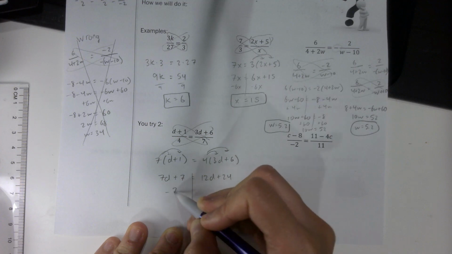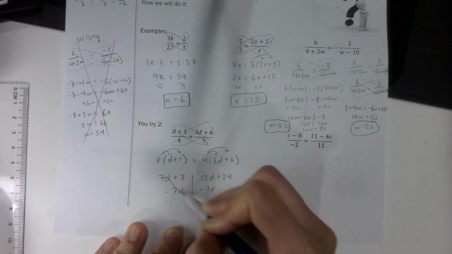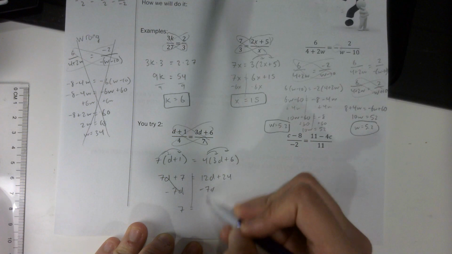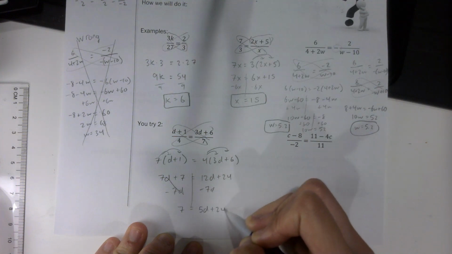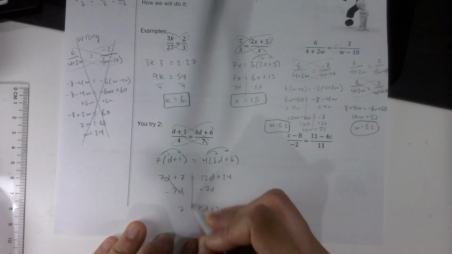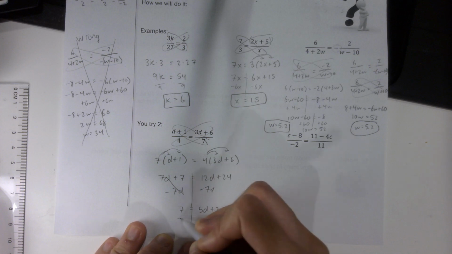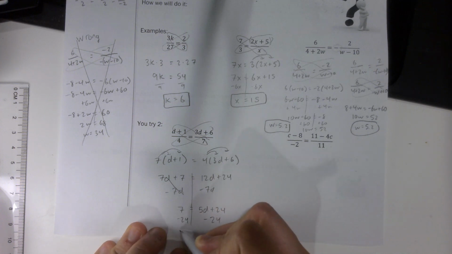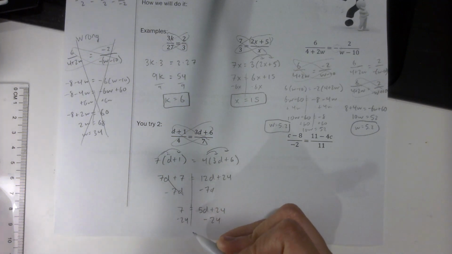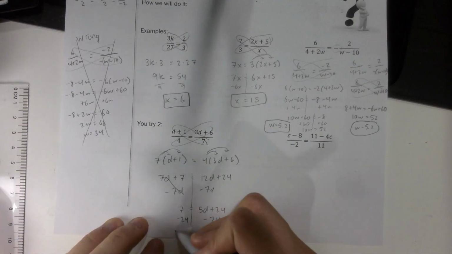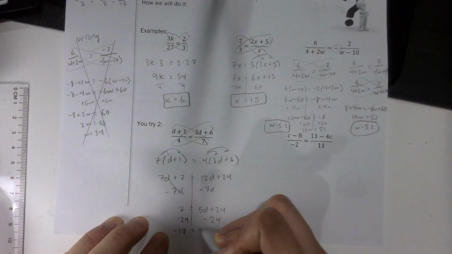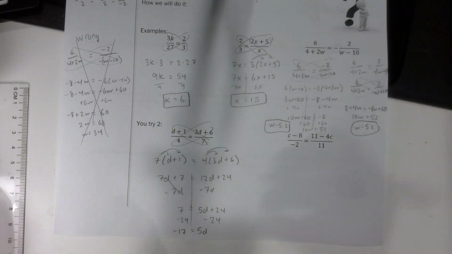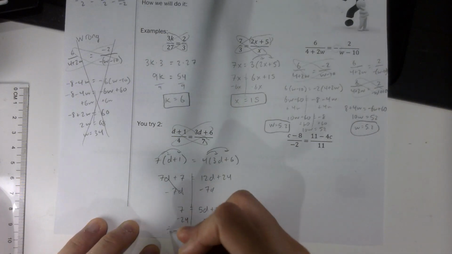We're going to minus 7d from both sides. That cancels. We're left with 7 equals 5d plus 24. We're going to minus 24 from both sides. And then we get 7 minus 24 is negative 17 equals 5d. Divide both sides by 5.